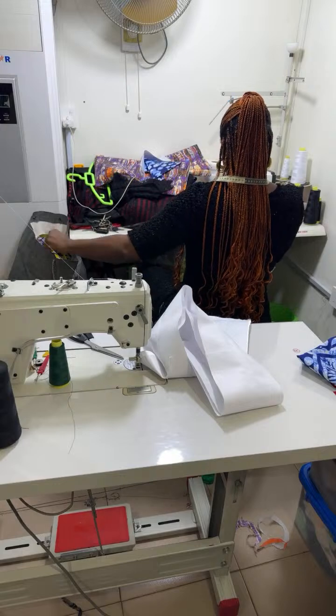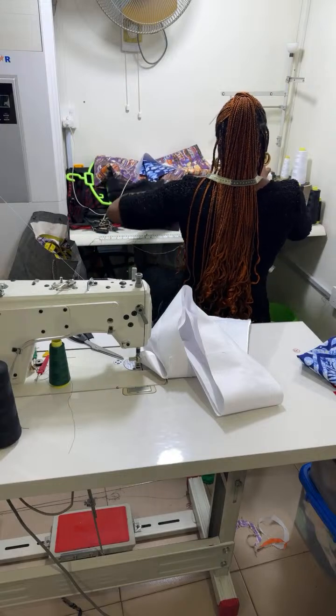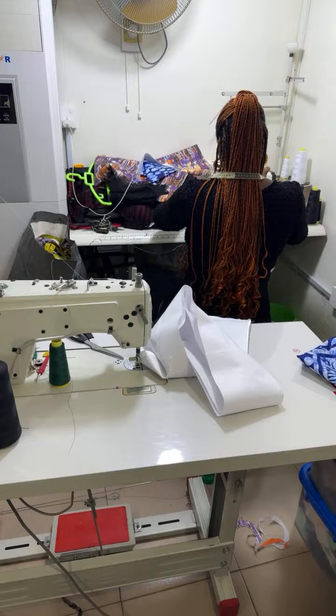I just want to weave this one, then we'll go back to the table. We're going to the table for the next thing.